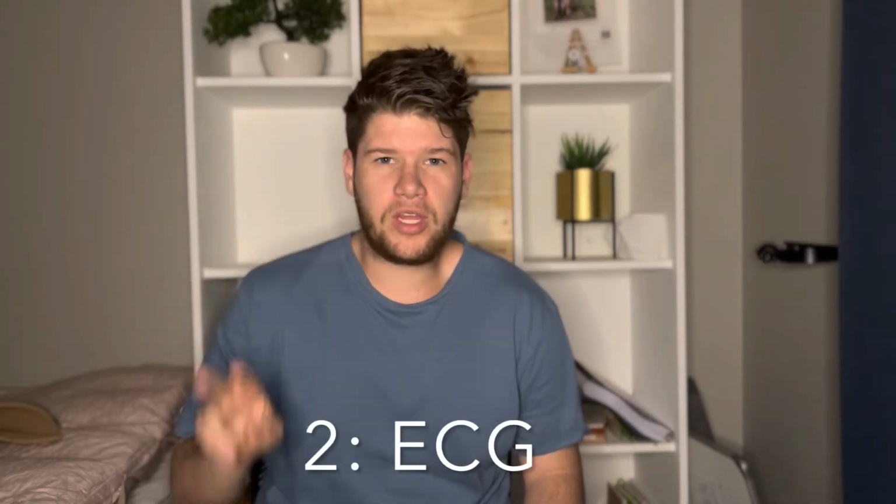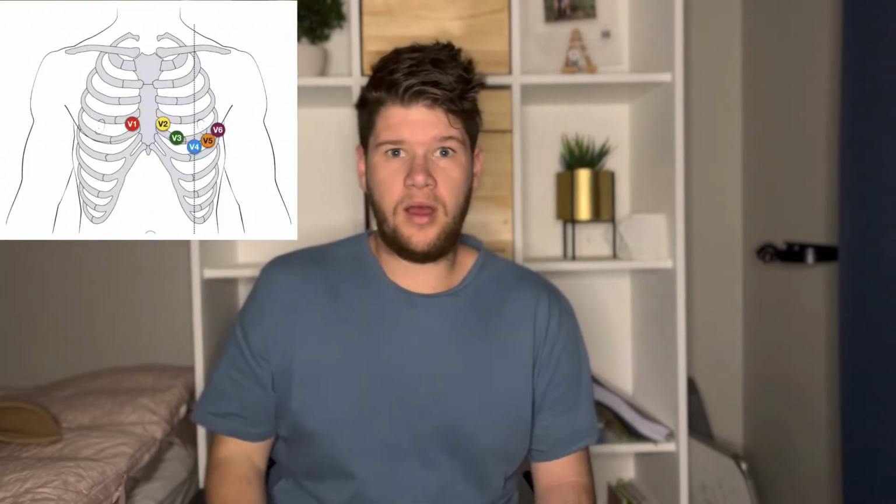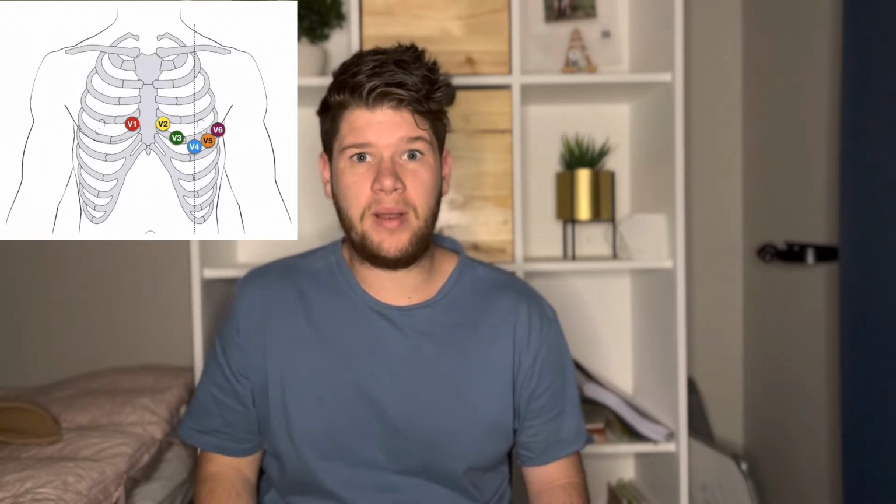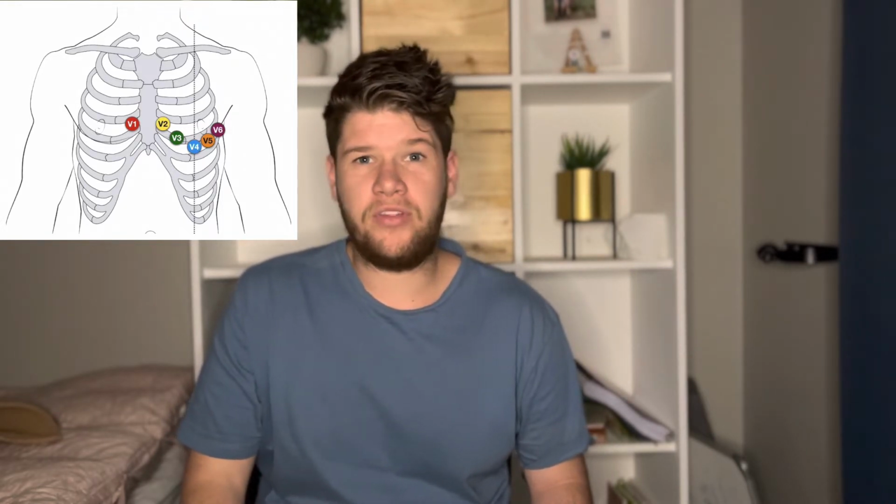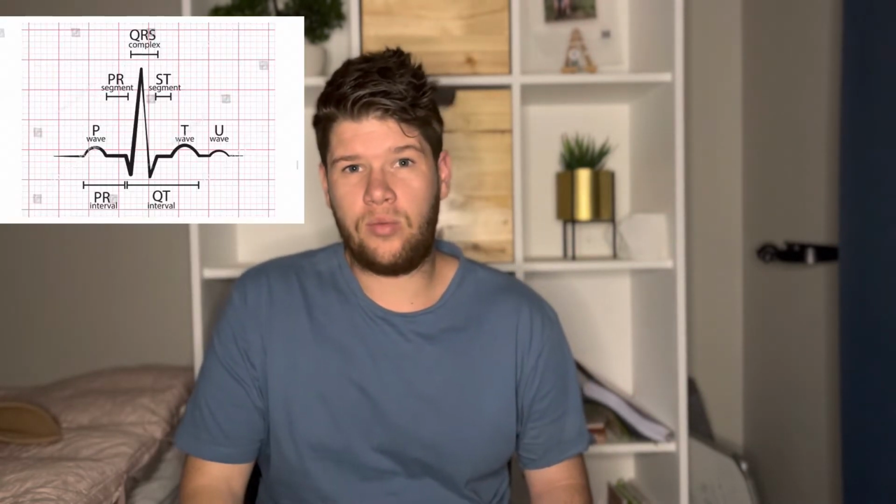Okay, then the second cool thing we learned in cardiology was everything regarding ECGs. We learned how to do lead placement, so where to place the leads for an ECG. I'll put a picture somewhere here to show you where the leads should be placed. We also learned how to interpret an ECG. The first thing we learned is how a normal ECG pattern looks. You get the P wave, and then the QRS, and then the T wave. I also put a picture somewhere here where you can see how a normal pattern looks.